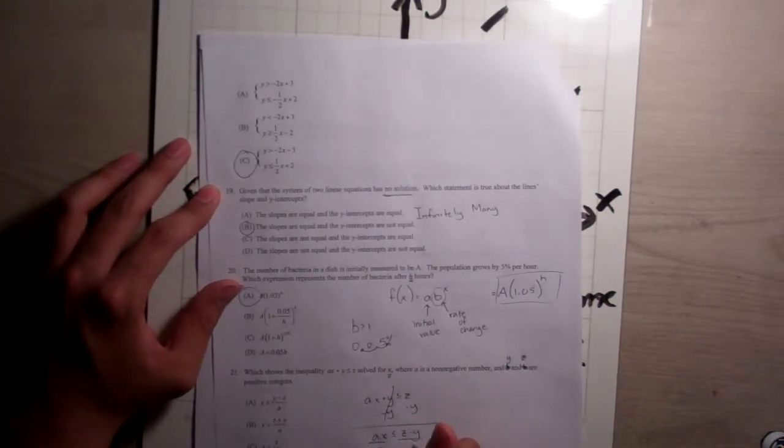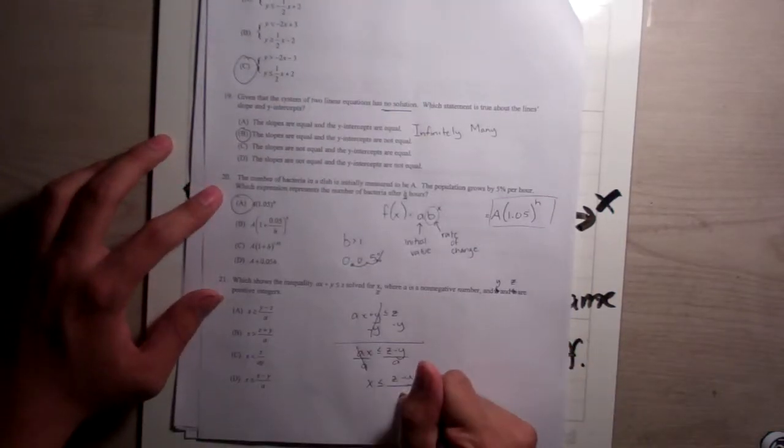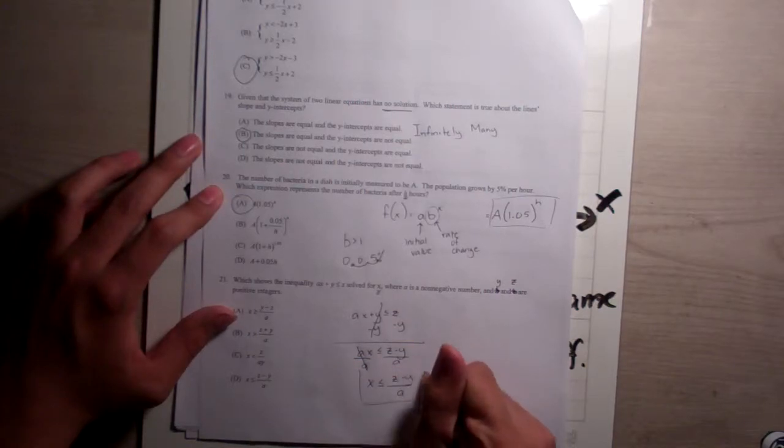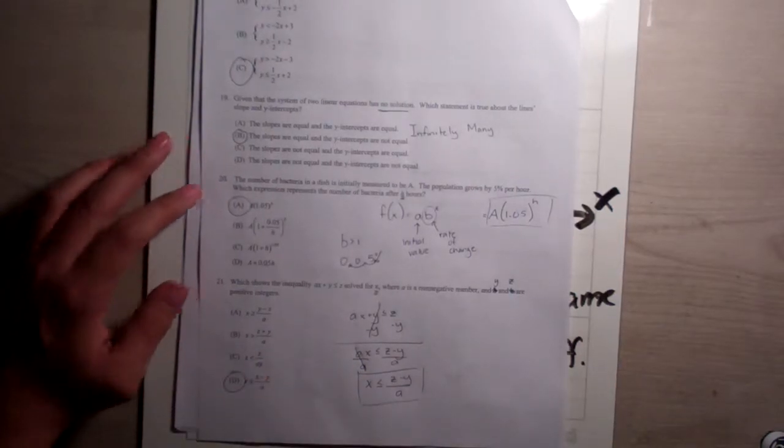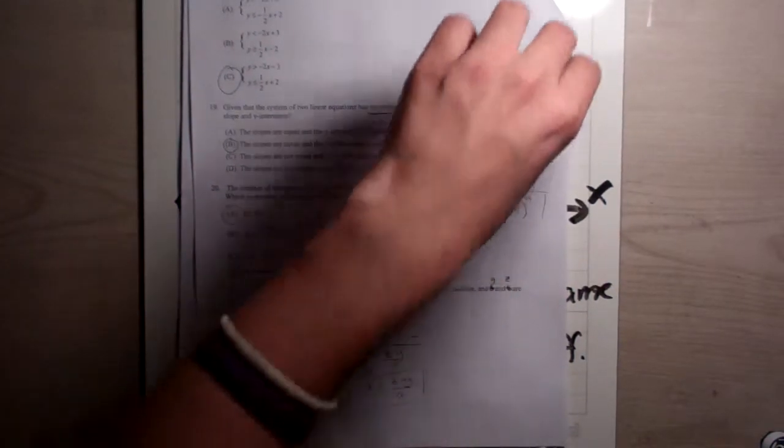Divide the left hand side and right hand side. So finally we're going to have x is less than or equal to z minus y over a. And that is D. Okay, moving on to the next one.